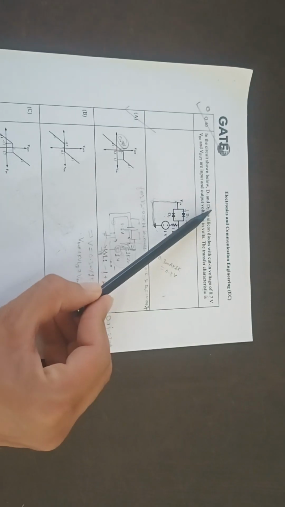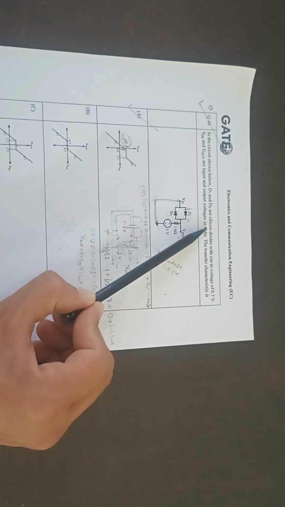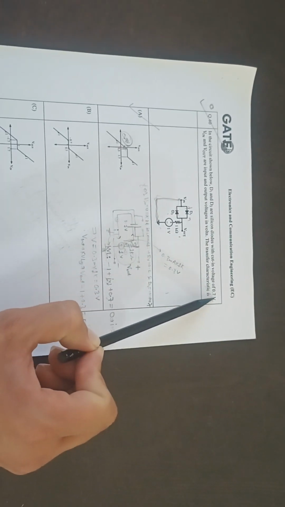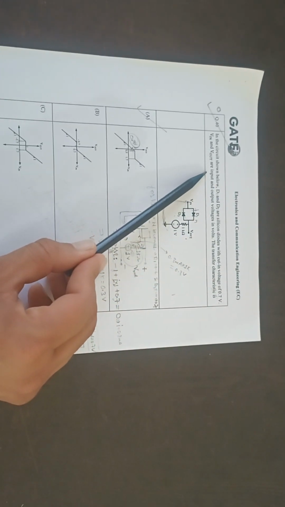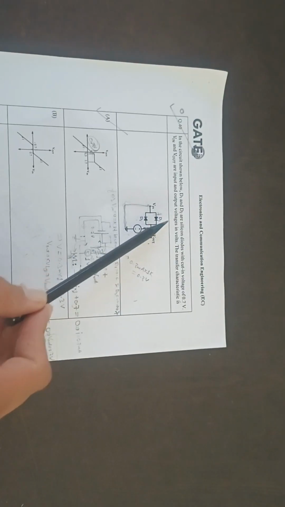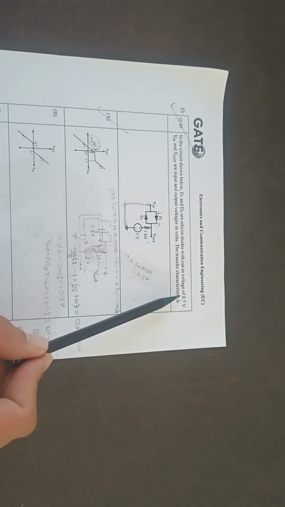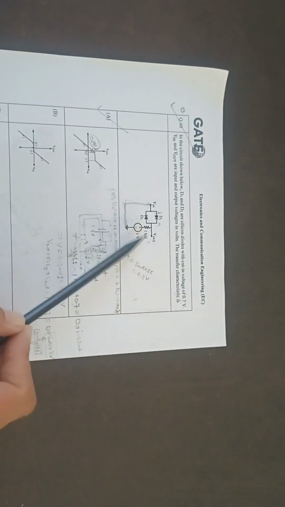It is saying that in the circuit shown below, D1 and D2 are silicon diodes with cut-in voltage of 0.7 volt, and V in and V out are input and output voltages in volts. Okay, so we need to find the transfer characteristic of this circuit diagram. So four transfer characteristics are given. We need to find out which one is correct.